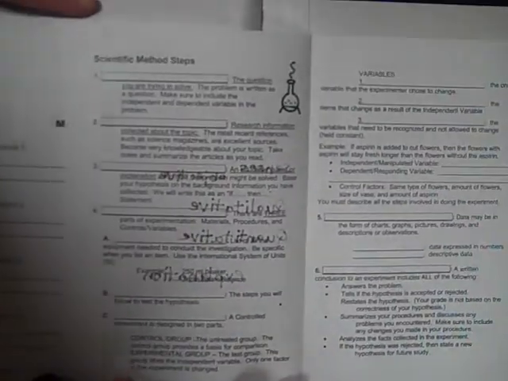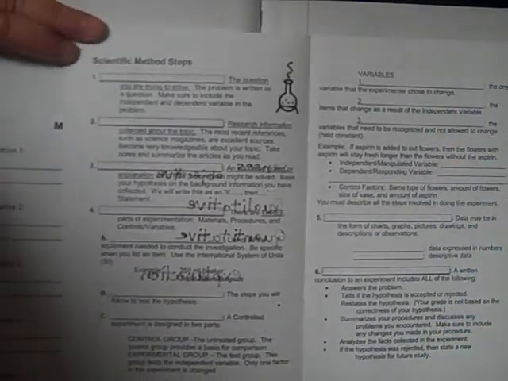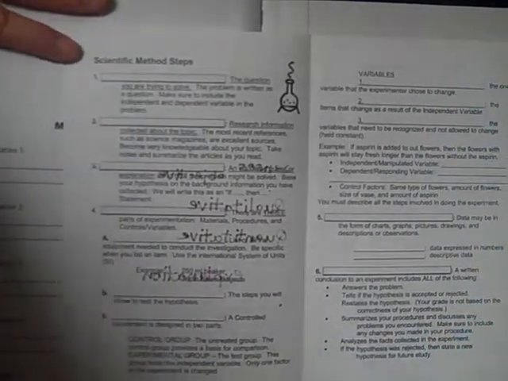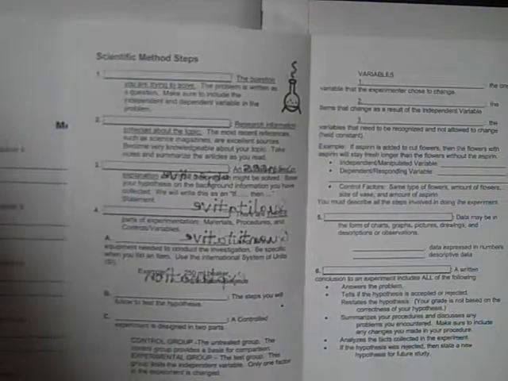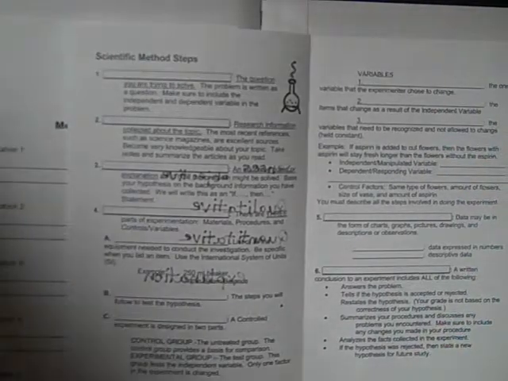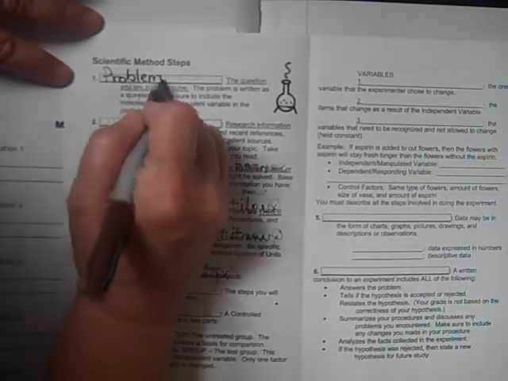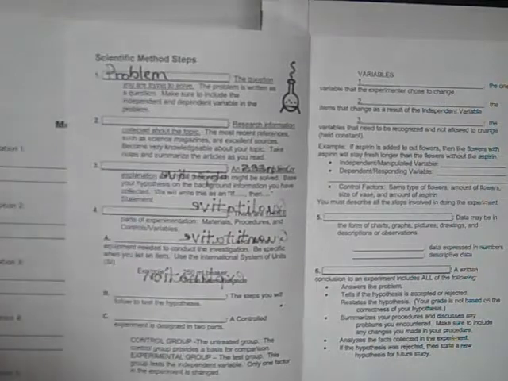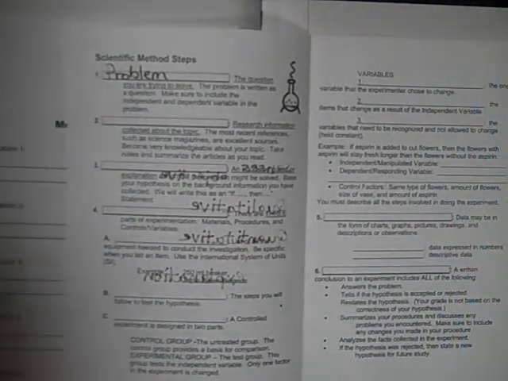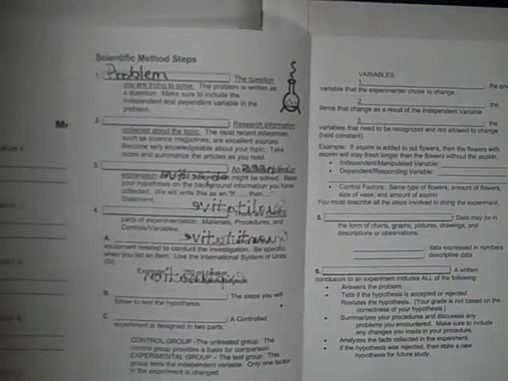Scientific method steps. First, you're going to have the problem. A problem is not necessarily something that's wrong. It could be just a question you have. And so we're going to put that here. It is the first step of the scientific method. The problem is written as a question usually. You're going to make sure to include the independent and dependent variable in the problem. We're going to talk about these later.